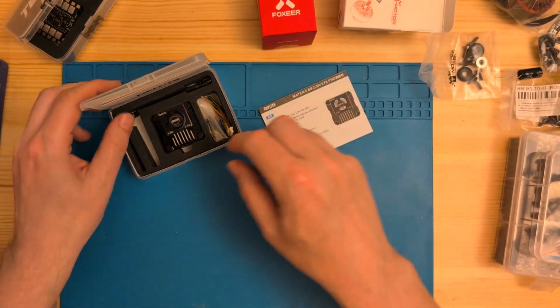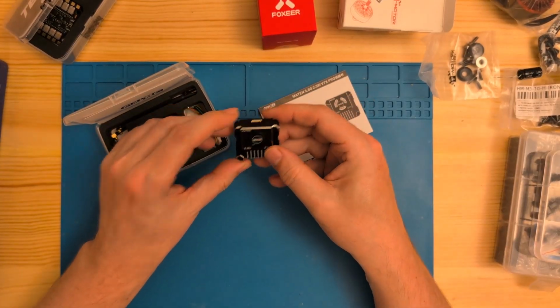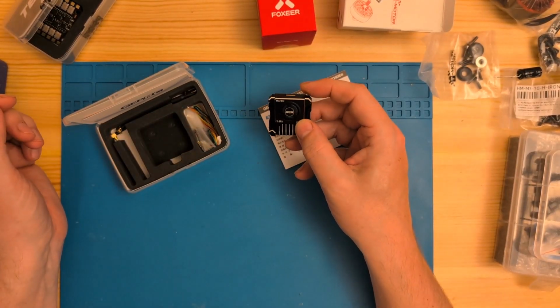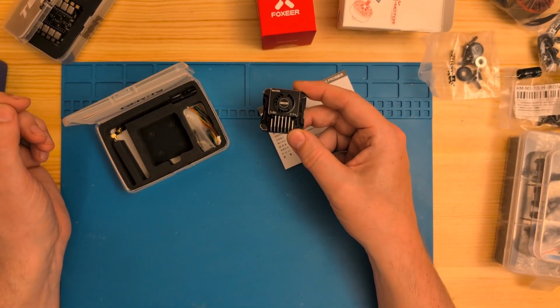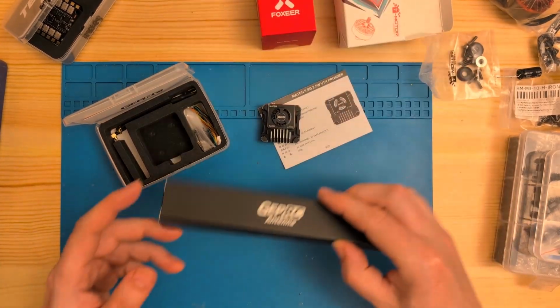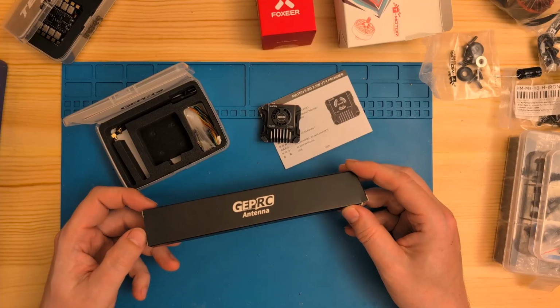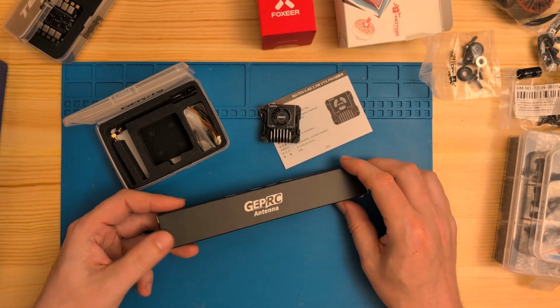frequency. So this video transmitter has almost everything other than an antenna. The antenna is the second thing that we need to buy in order to send video to our monitor. In this case, I'm going to use a GPRC antenna.